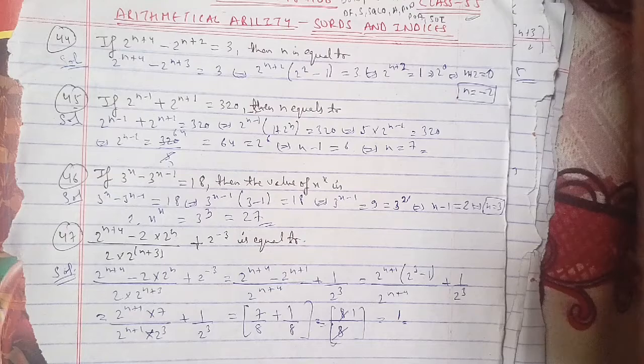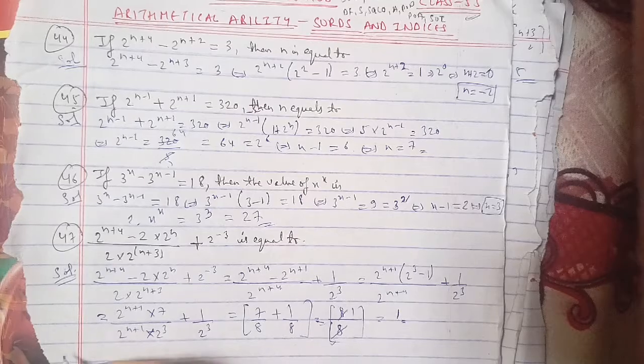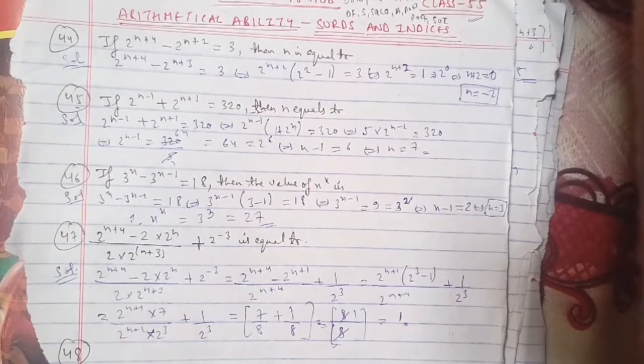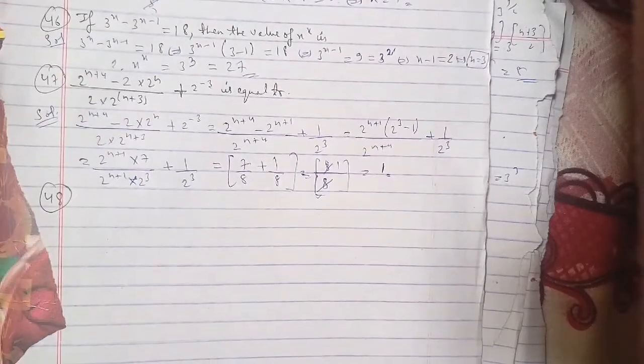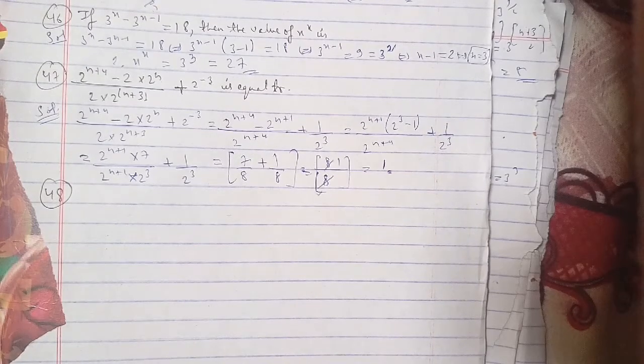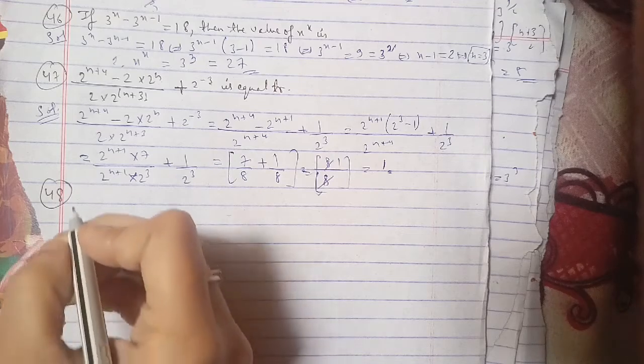Now we'll go ahead with another question that we have to talk about, which is the 48th question of the session, and that is important too. Let's go ahead with the question: if x equals 3 plus 2 under root 2, then the value of under root x minus 1 upon under root x, that is what we have to find. This has been asked in a CBSE examination paper as well.